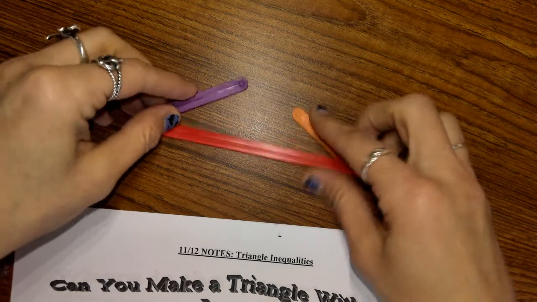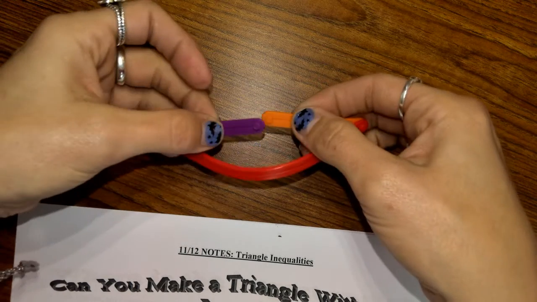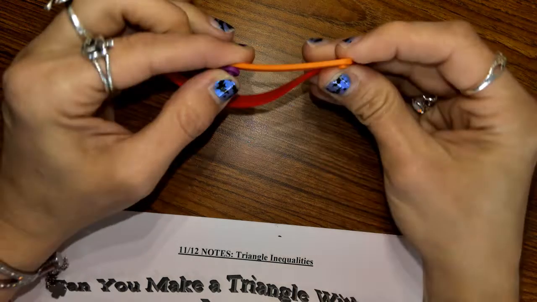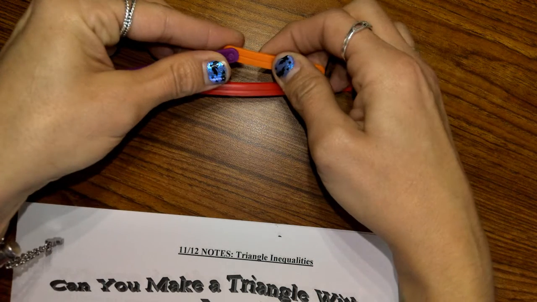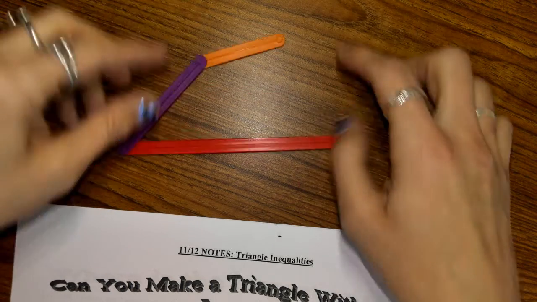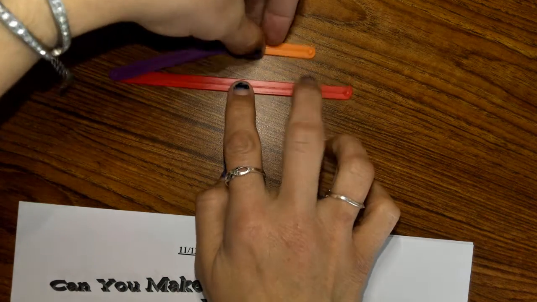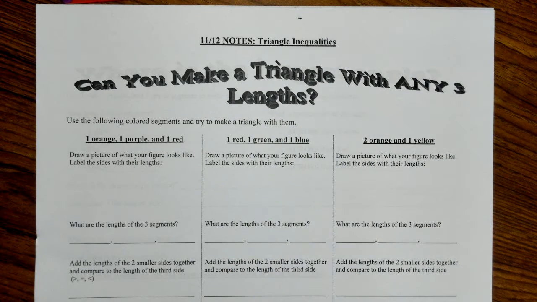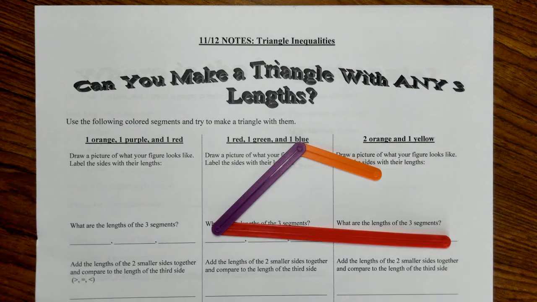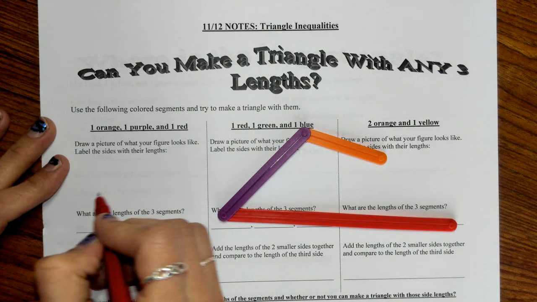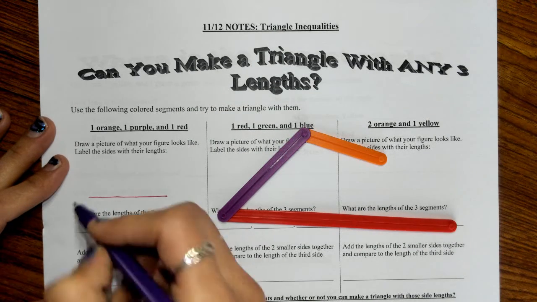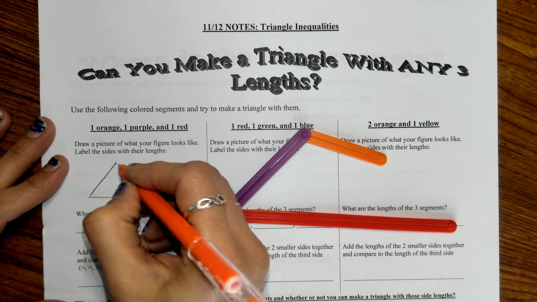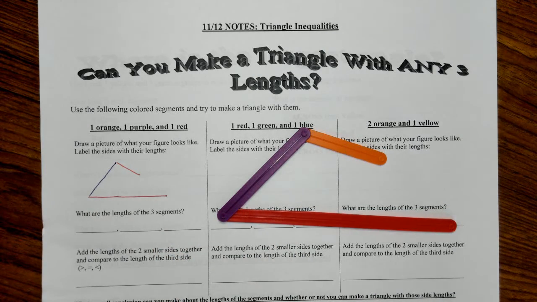What we're going to notice here is I cannot get the purple and the orange together without either busting open one of them, or it's going to end up curving and becoming three-dimensional. So I cannot create a triangle out of these, as you can see. It'll flatten out and everything. It asks for a drawing of it, and different people may have different drawings depending on how they clipped it together. But I'll go ahead and draw what I have here. I've got my red segment, or side, right here. I'll draw my purple going upwards like that, and then I have my orange one going like this, but we see that they do not connect.